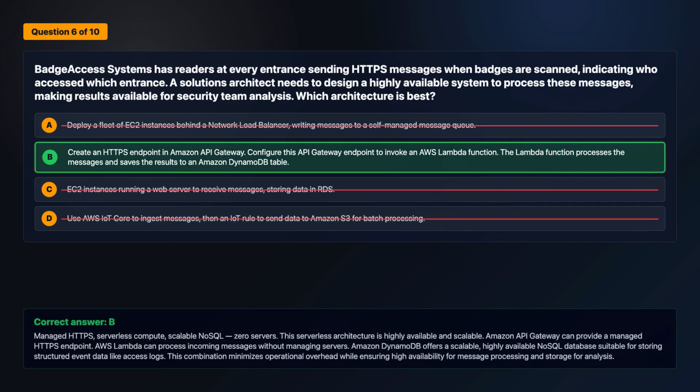The correct answer is option B. Managed HTTPS, serverless compute, scalable NoSQL, 0 servers. This serverless architecture is highly available and scalable. Amazon API Gateway can provide a managed HTTPS endpoint.